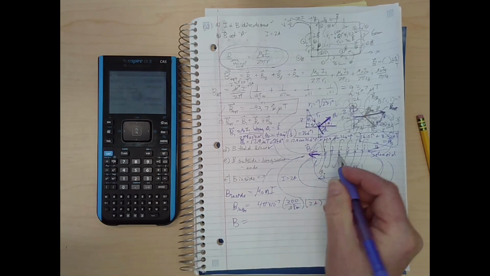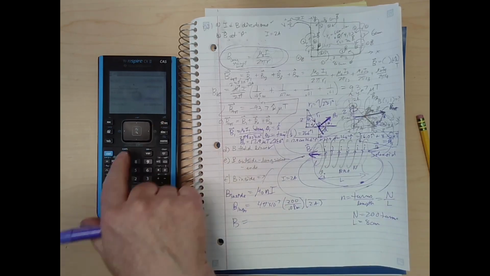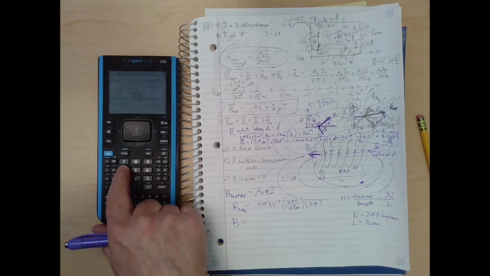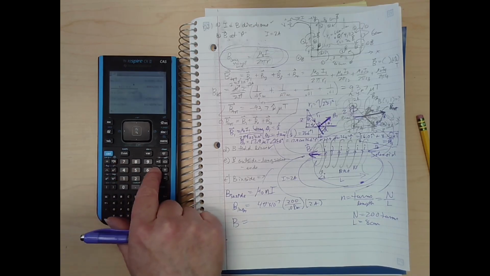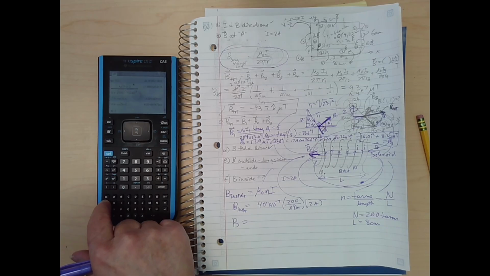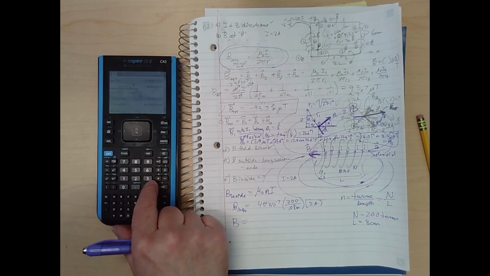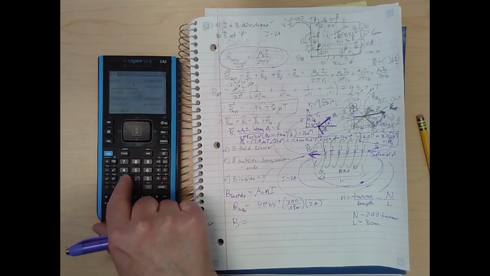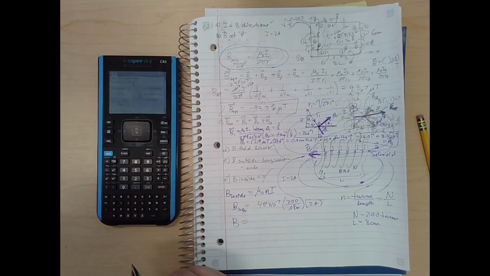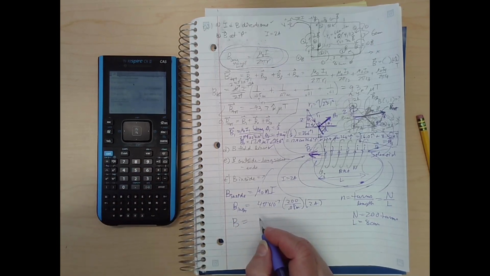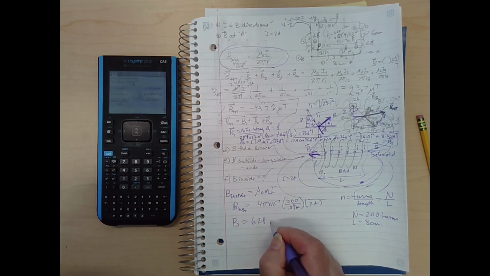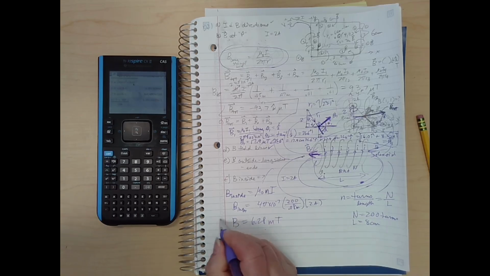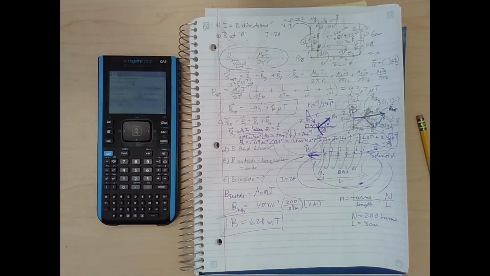So we would have B on the inside of the solenoid: 4 pi times 10 to the negative 7, times pi, times 200 times 2, divided by 0.08. Looks good. So 6.28 times 10 to the negative 3, yes, milliteslas for our field inside the solenoid.